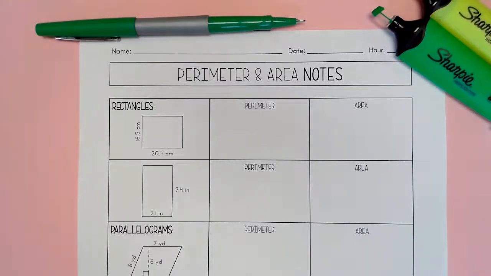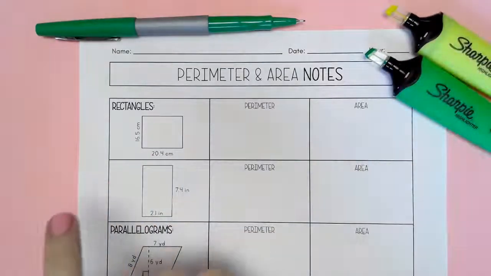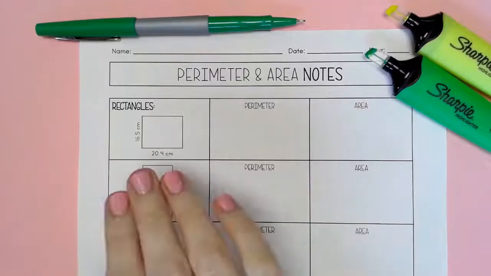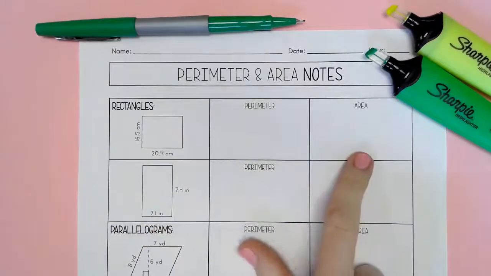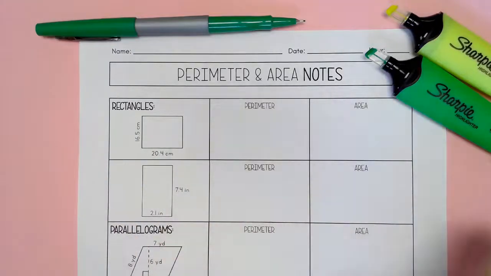Okay, so today we're going to be learning about how to find the perimeter and area of our basic shapes. So our rectangles, parallelograms, and triangles. All of this should be reviewed, so I'm going to move pretty quickly, but not too fast that you can't keep up. All right, I'm going to use my highlighters to identify the base and height or length and width for area. For perimeter, I am not going to highlight anything just so it doesn't get confusing.